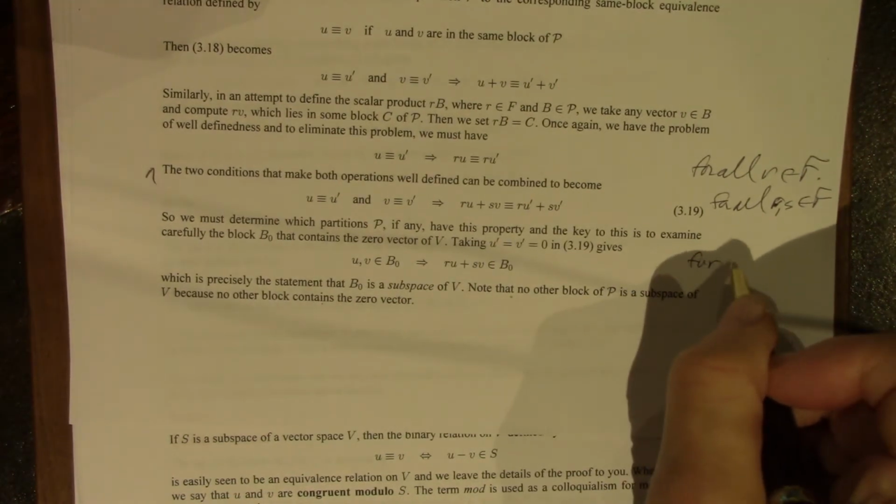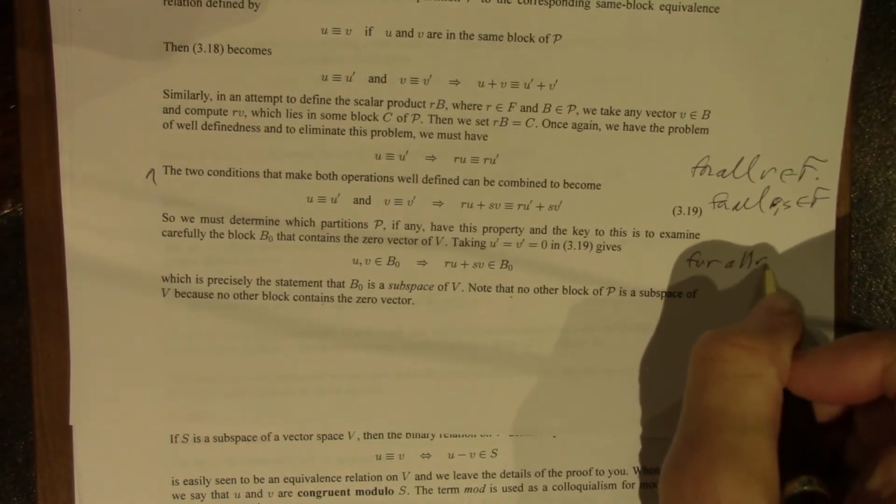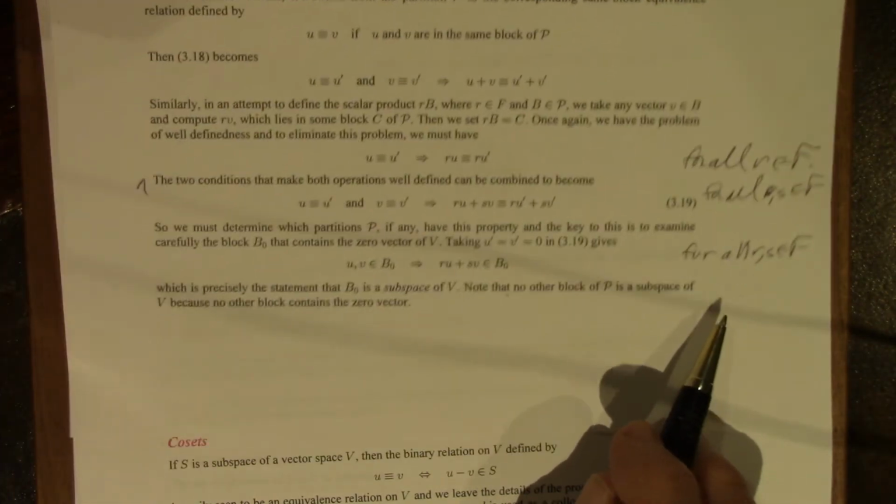Well, for all r and s in the scalars. At least you can say I'm consistent. I miss this every time.